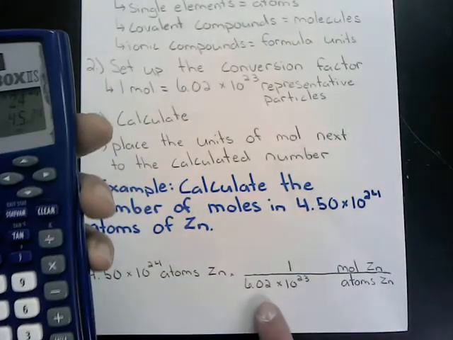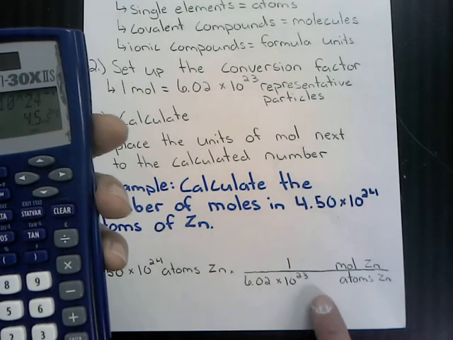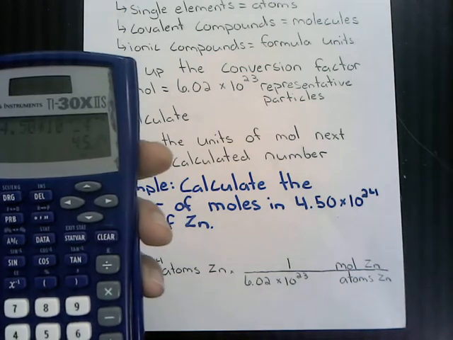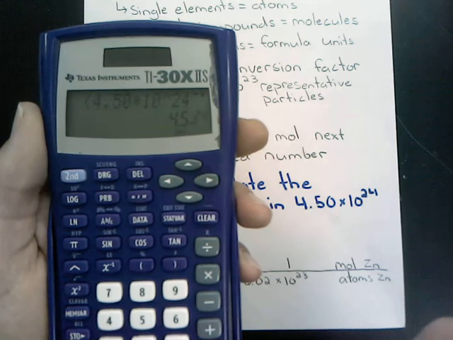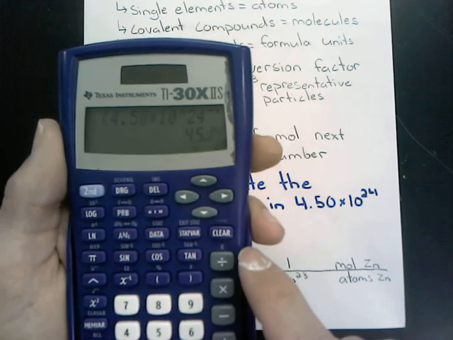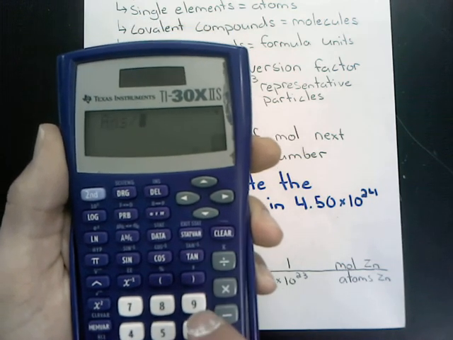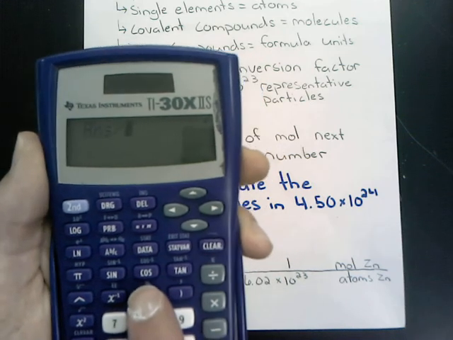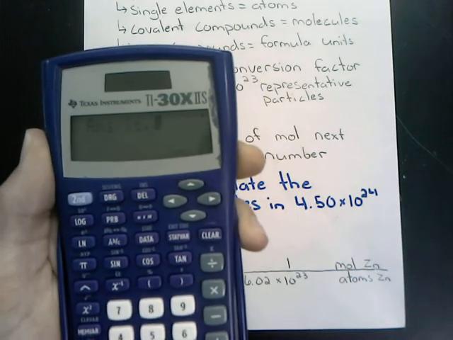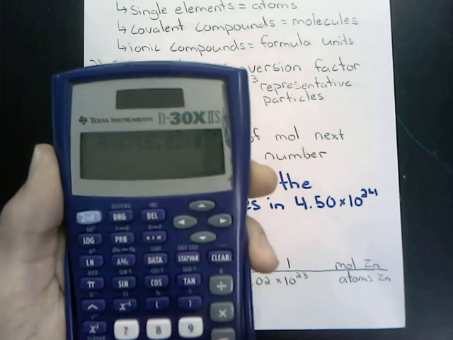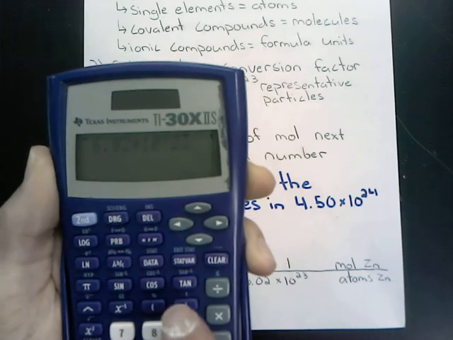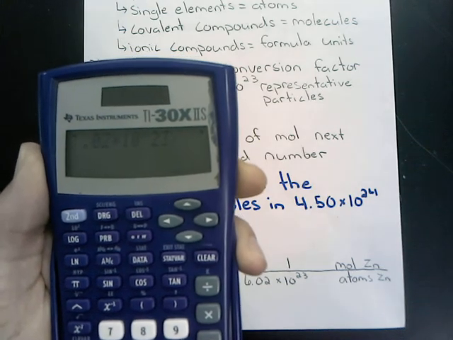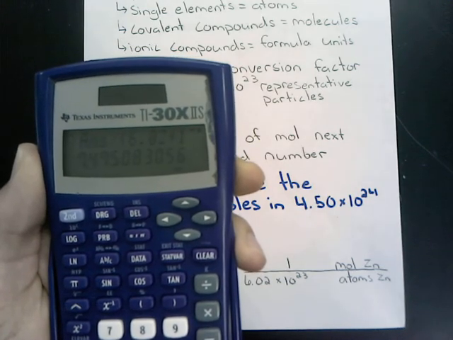And then we divide everything on bottom, which in this case is just 6.02 times 10 to the 23rd. So I'm going to keep that answer of 4.5 times 10 to the 24th in my calculator, and I'm going to divide it by, very key, parenthesis, 6.02 times 10, caret symbol, to the 23rd power. You close the parentheses and you press enter.